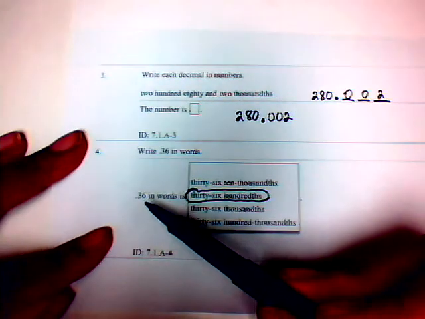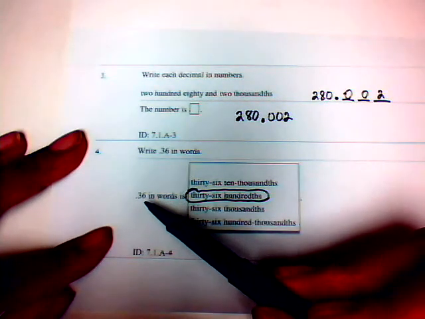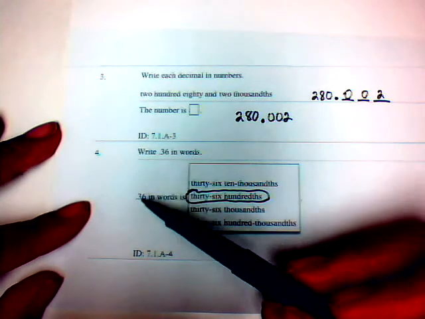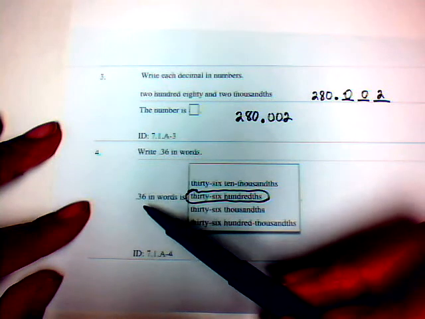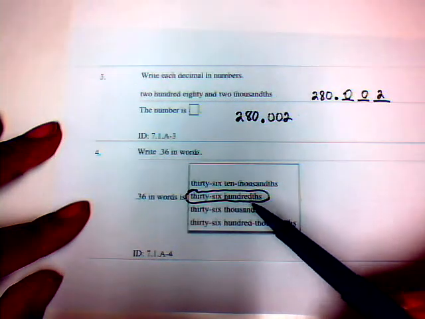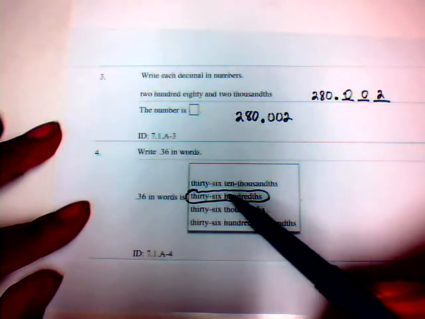Okay, you read the number and then give that number the place value position that the very last digit is in. The 6 is in the hundredths place, so 36 will have the last place value position the 6 is in, the hundredths place.